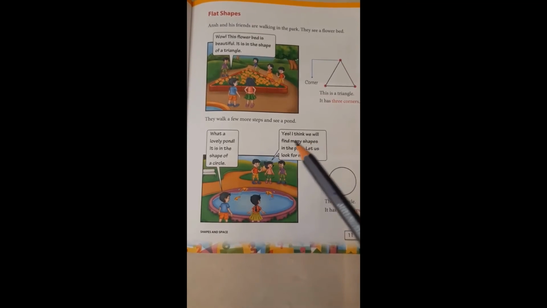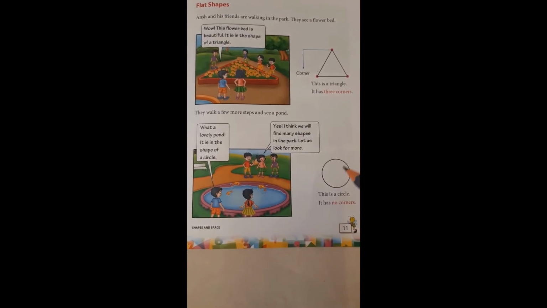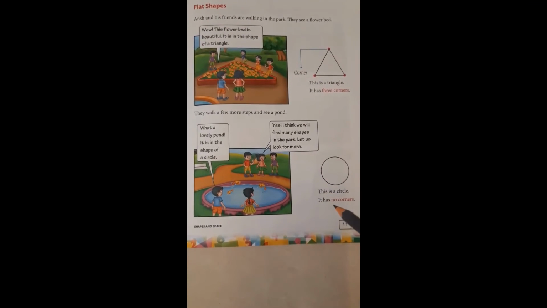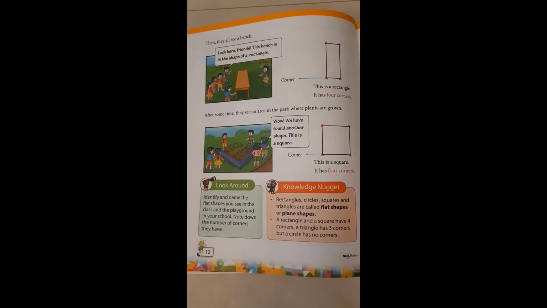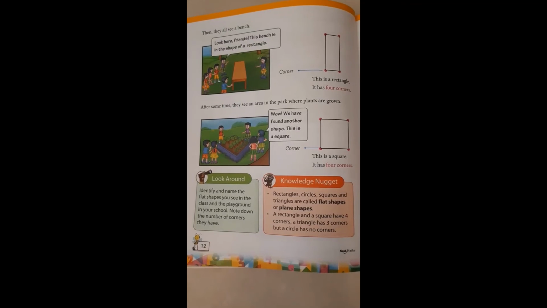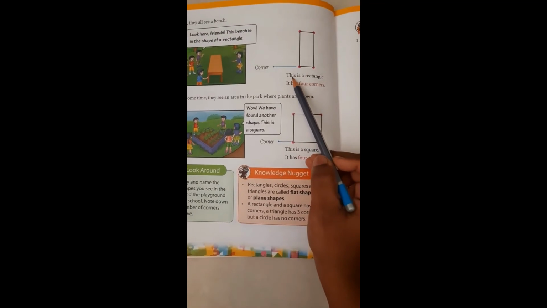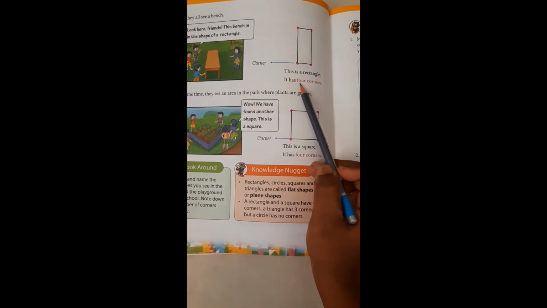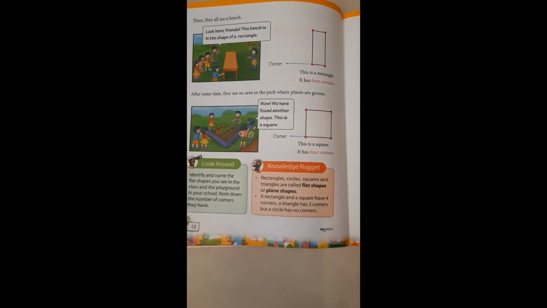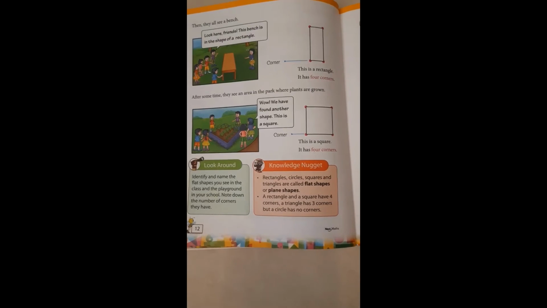Yes, I think we will find many shapes in the park. Let us look for more. Then they see a circle. See, this is a circle. It has no corners. Then they all see a bench. Look here, friends. This bench is in the shape of a rectangle. Yes. And this is a rectangle. It has 4 corners. Can you see the corners? 1, 2, 3, 4. After some time, they see an area in the park where the plants are grown.